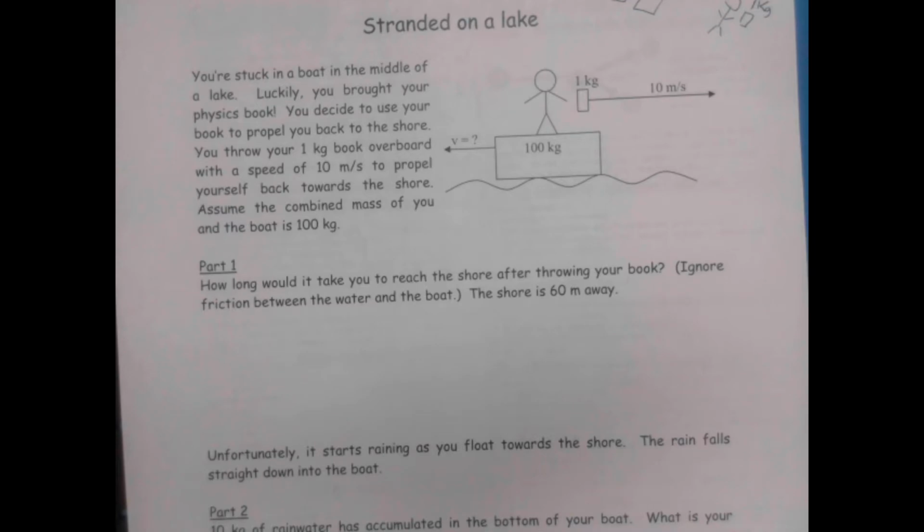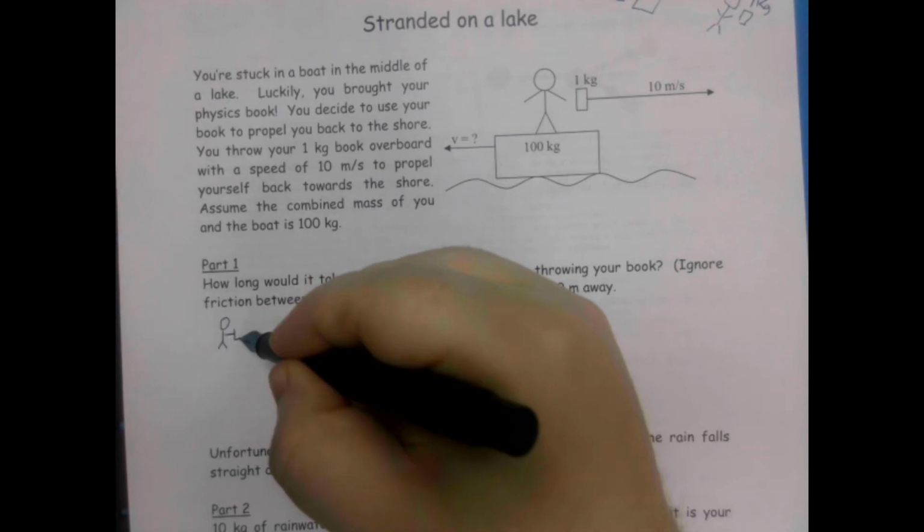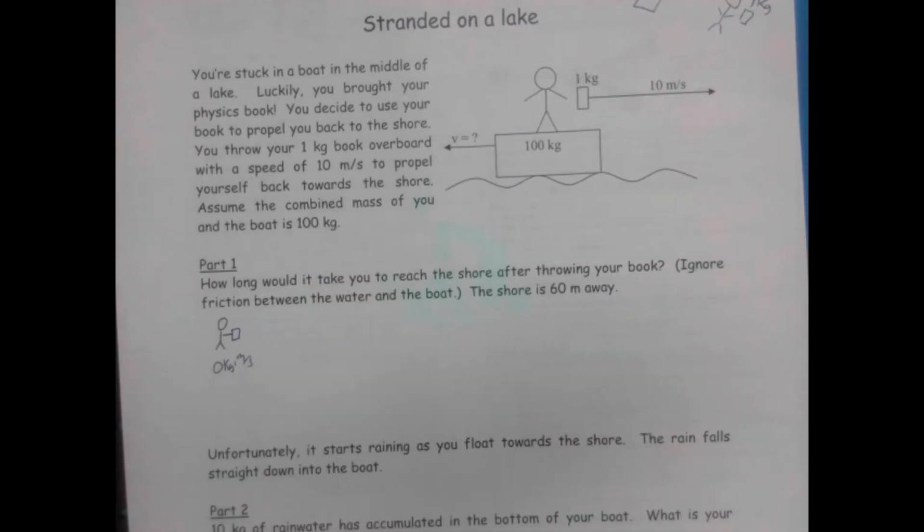So the first thing you need to do, at the very beginning, you and the physics book are not moving. So your total momentum is 0 kilograms times meters per second. And this is constant, the total momentum will stay 0.